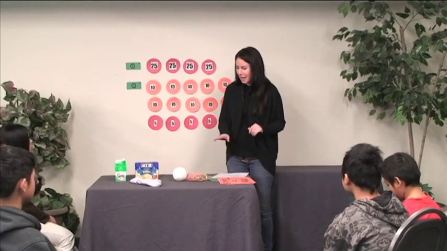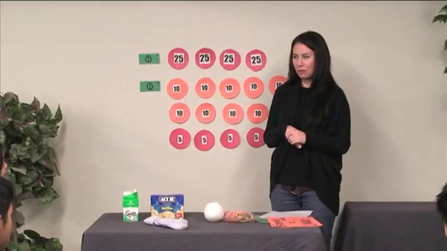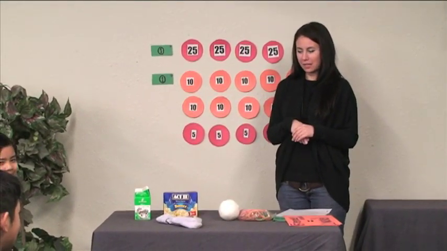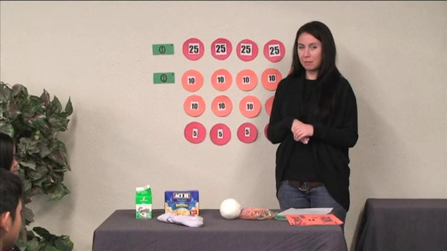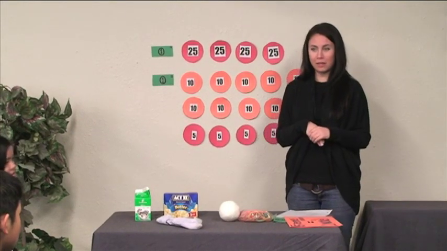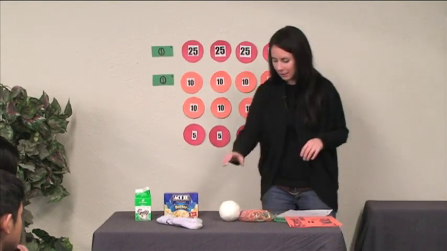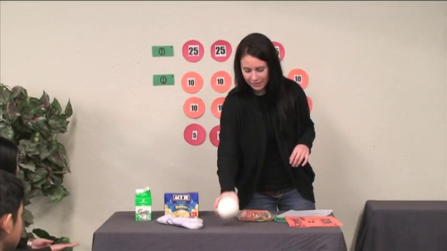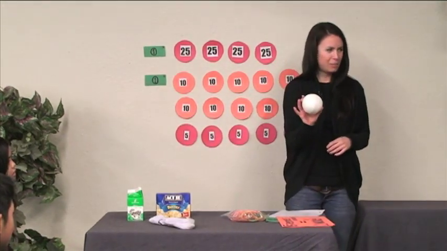All right, well, I have some items here. Remember last activity we went to the grocery store? So these ones, there's some items that you might find at the grocery store, but there's also some other items. Let's start with this one. What is this? A baseball.